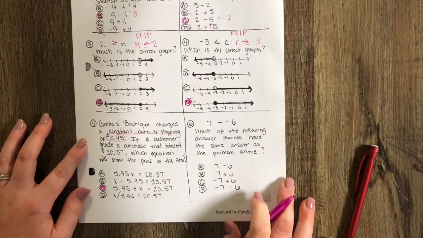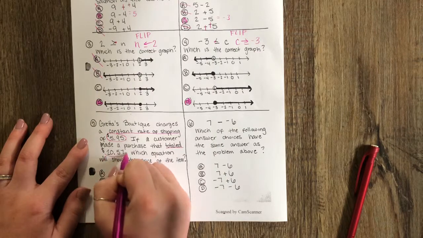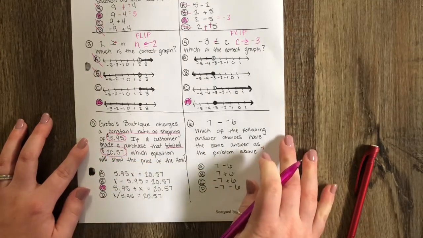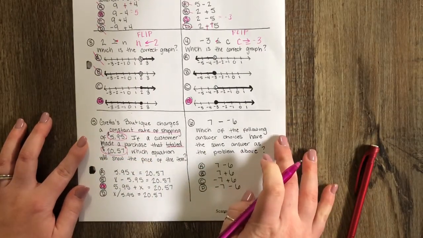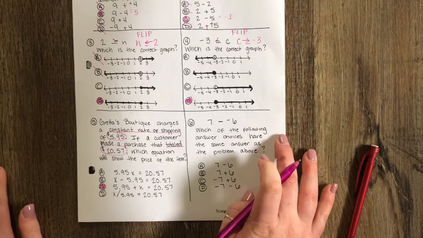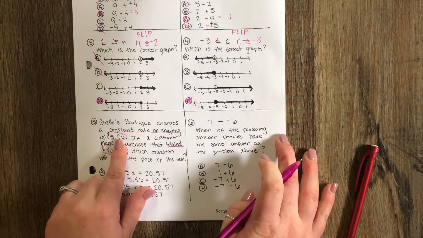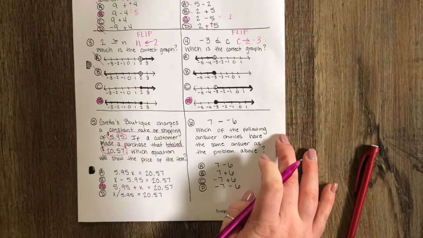Okay, so if a customer made a purchase that totaled $20.57, that means the total checkout purchase was $20.57. We want to know which equation, which means it's going to be equal, and they all are, would show the price of the item. So we're going to have a shipping of $5.95 plus whatever else we buy. So shipping is always added.